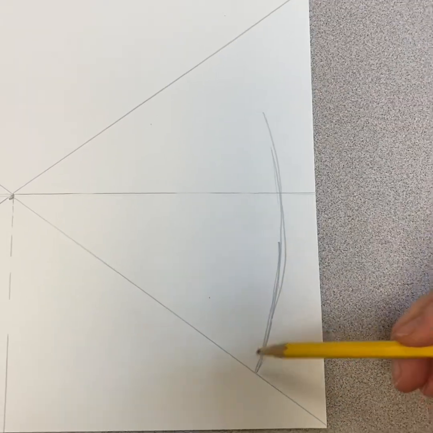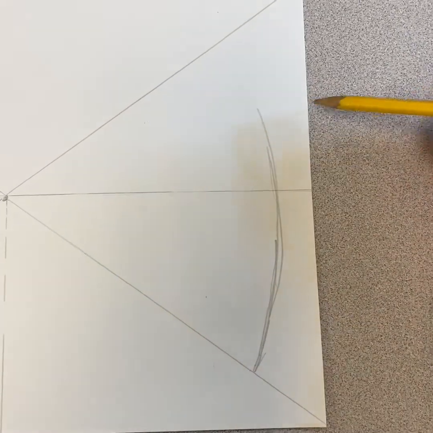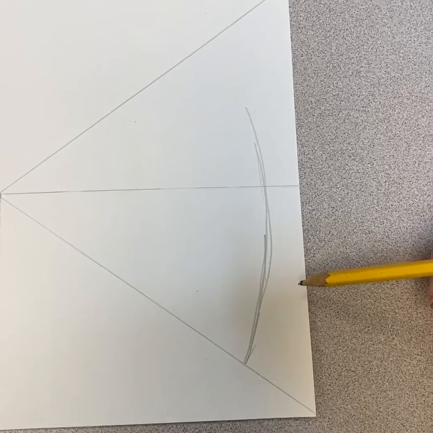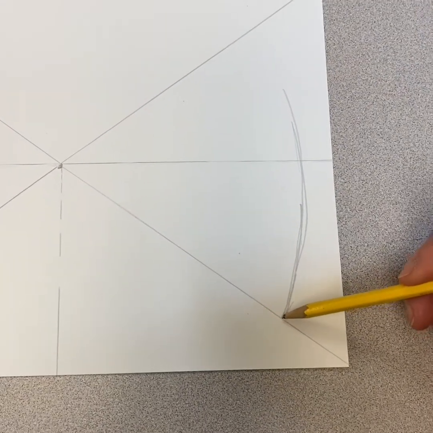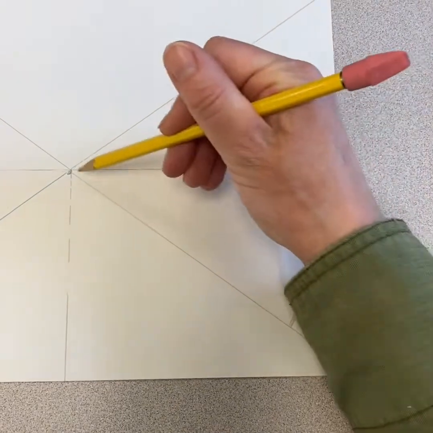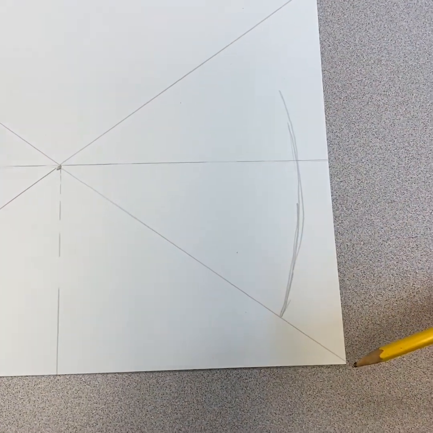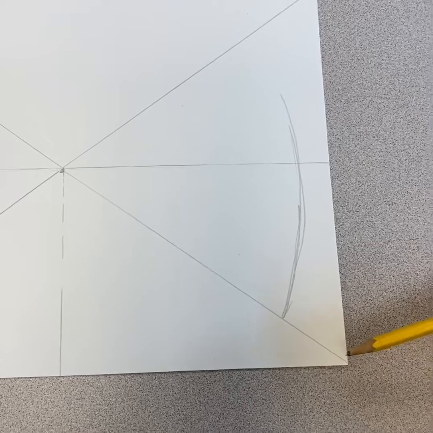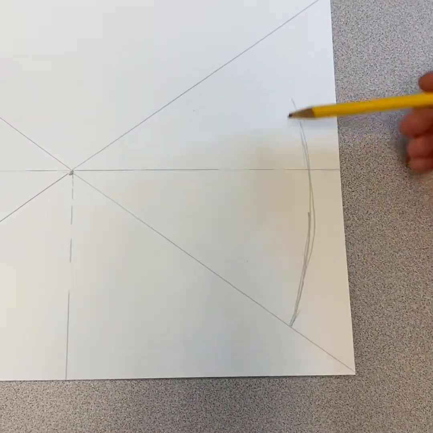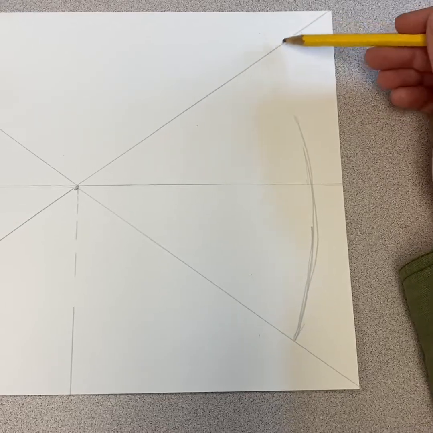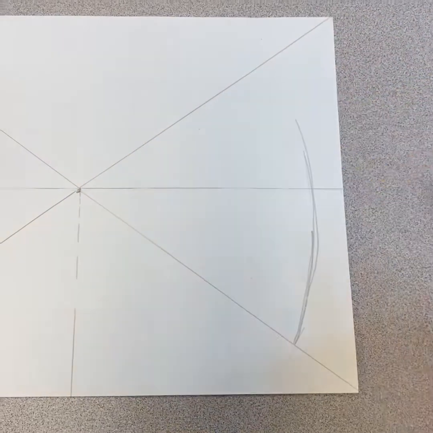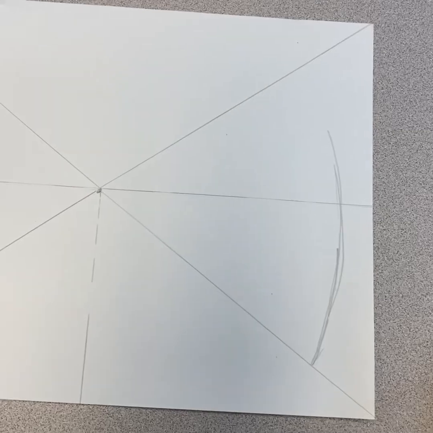I started my tree by drawing half of the trunk. I'm not going to fit my whole tree on this paper, and that's okay. One thing that's important though is I started the bottom of my tree touching this diagonal line. I thought that would be a helpful place to stop, and I'm going to use this as a guideline. I also am not going to let my tree go much taller than these top diagonal lines, and this will help with our perspective.